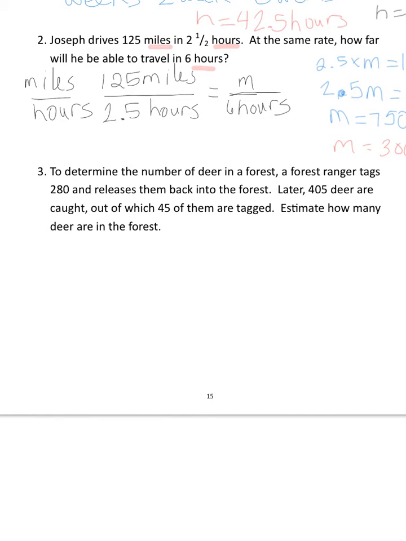Let me just address the reason it says estimate. There's no way to calculate the actual number of deer in the forest. So that's why they said estimate, because they want you to understand you're not going to be able to calculate the exact number. Now when we do this, all of the units are referring to deer.